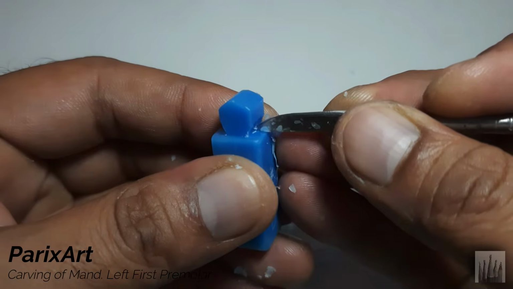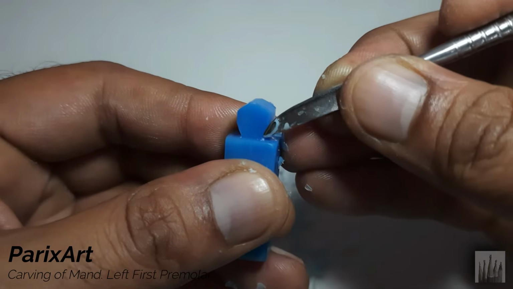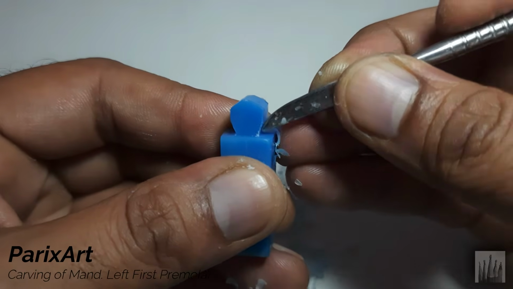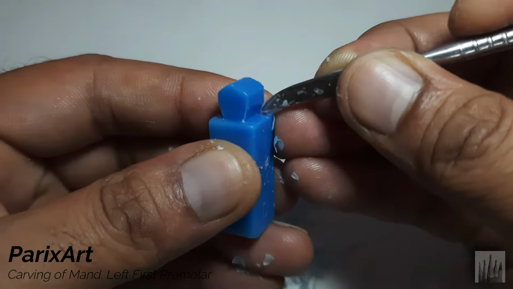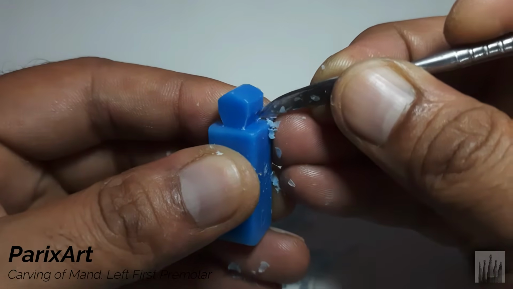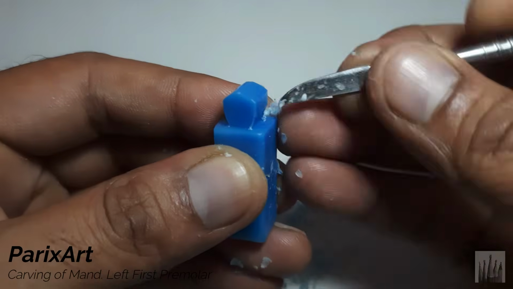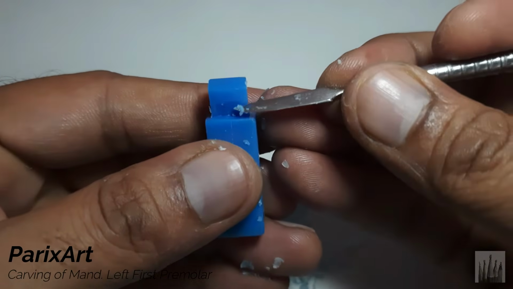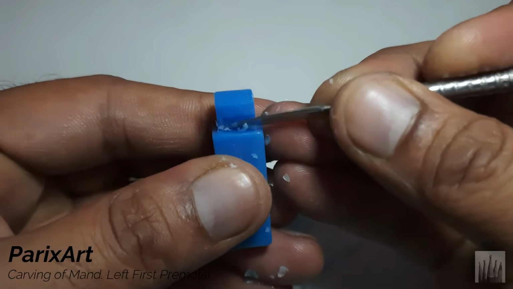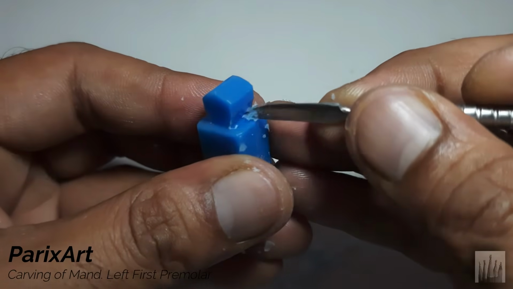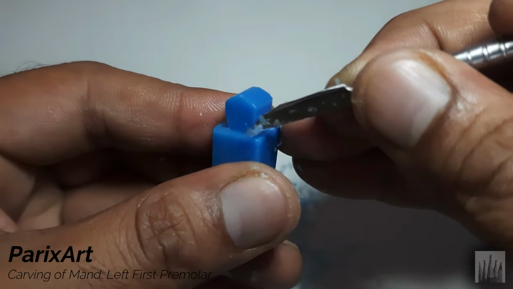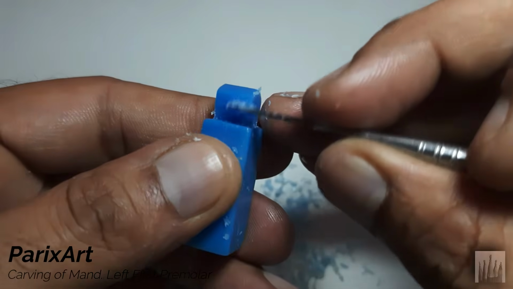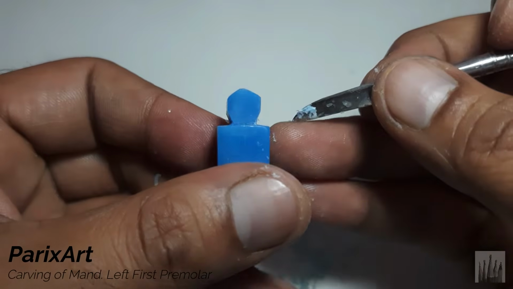Also keep leveling at the base. See now?